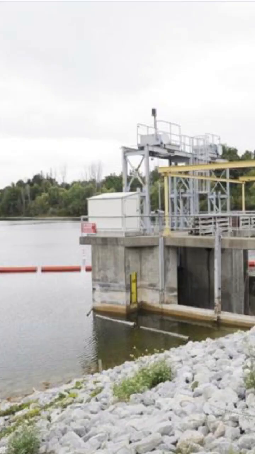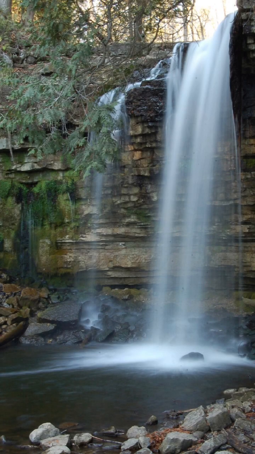Organizations like Conservation Halton play a critical role in protecting communities from flooding. They operate flood control infrastructure, including dams at Hilton Falls, Kelso, Mountsburg, and Scotch Block, as well as flood control channels in Milton and other communities. These structures help hold back and redirect water during major storms.